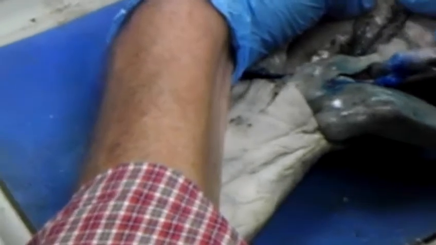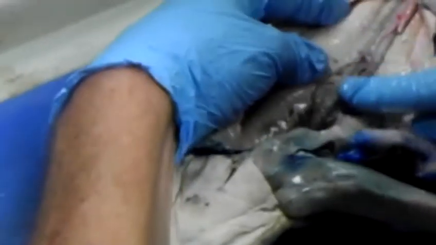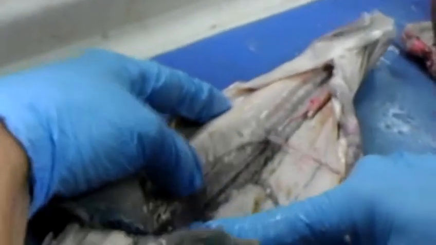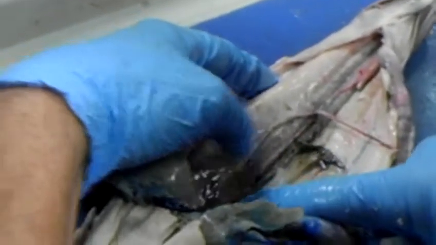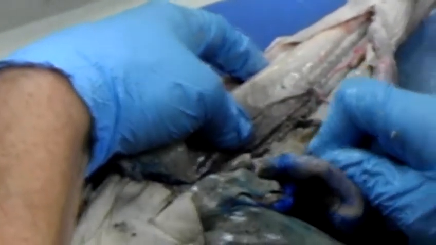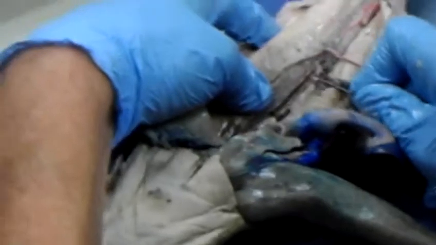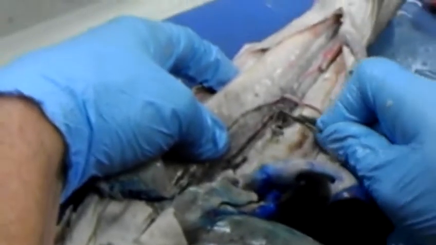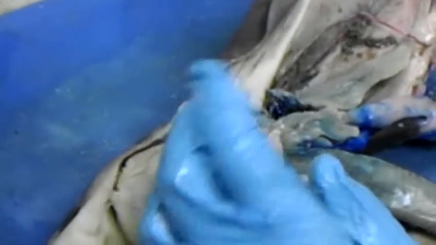Usually you can see a squiggle. I'm not seeing it right now. But this is all kidney. More specifically, it's the mesonephritic kidney. Okay, any questions about the organs?